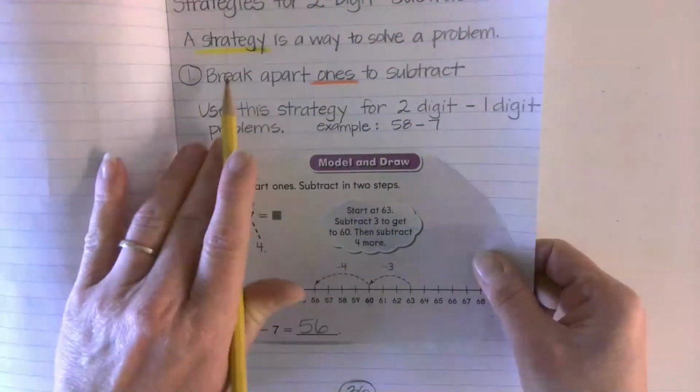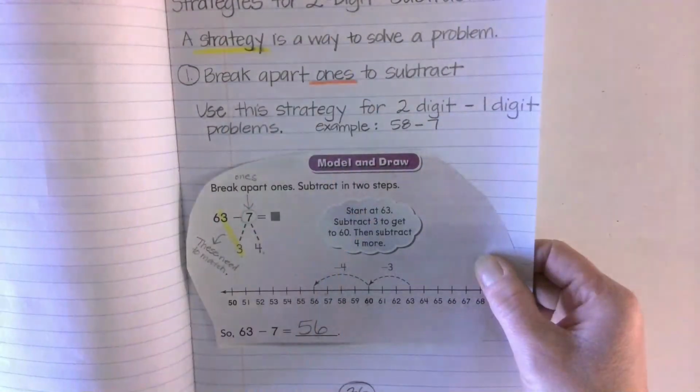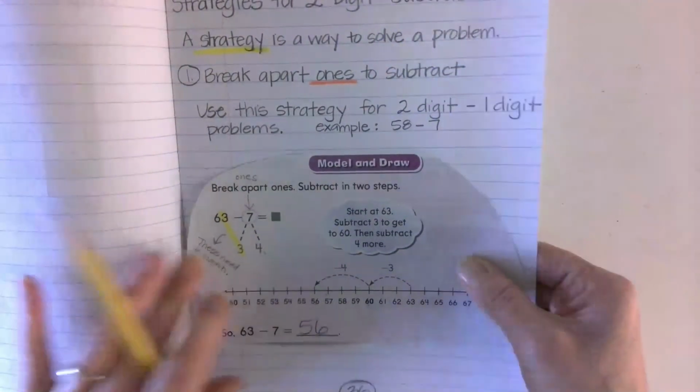And this is our second strategy we're talking about. We talked about the break apart strategy before, but our second strategy, I'm going to put it over here next to the margins so that I don't run out of room. And this is subtraction with regrouping. Okay.